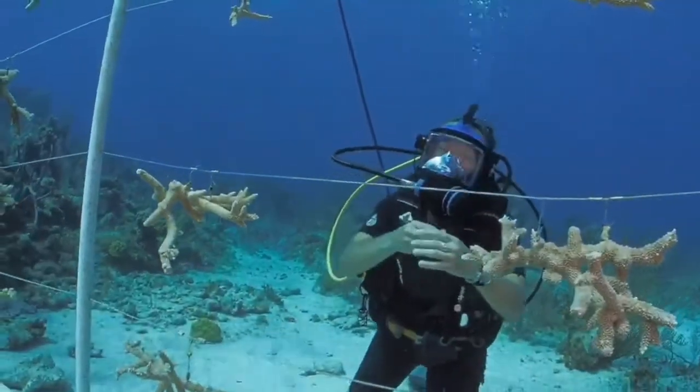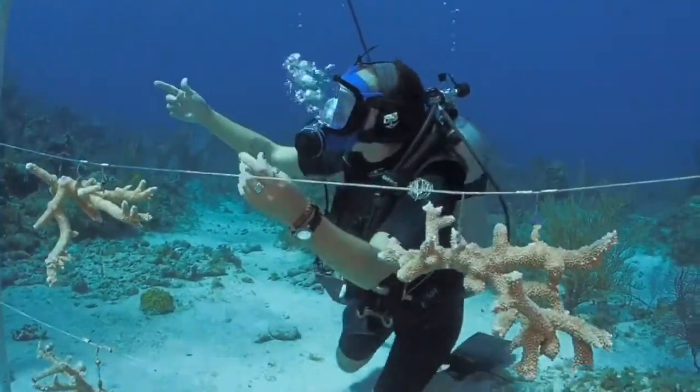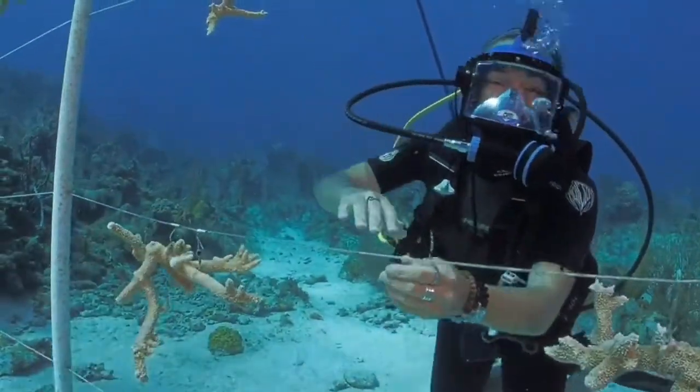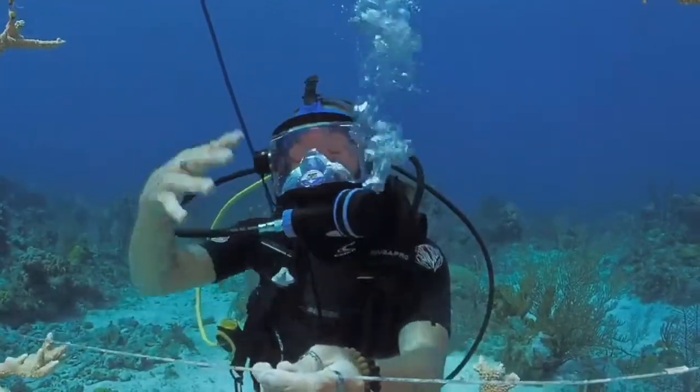Unfortunately, there are also times where really big storms will take one of these boulder corals behind me and overturn an entire boulder coral. And then it's really hard for that big boulder to right itself again.